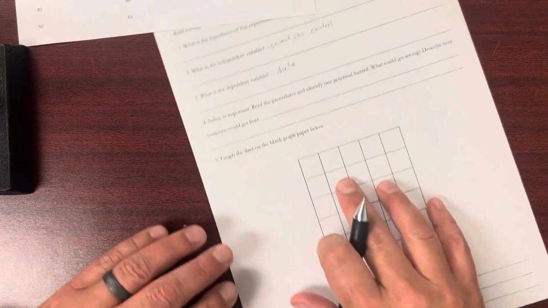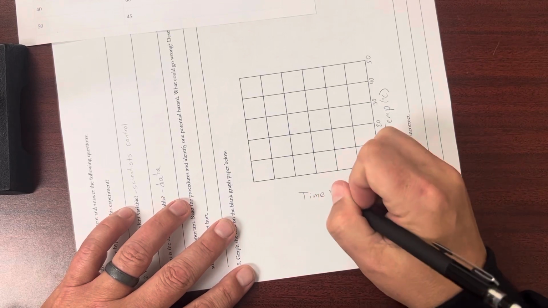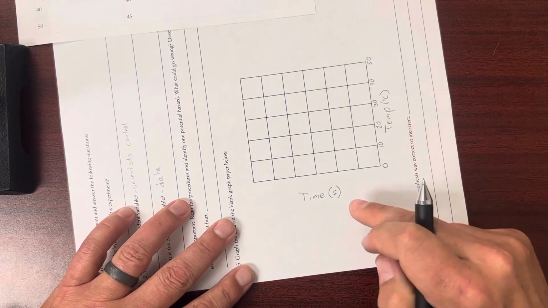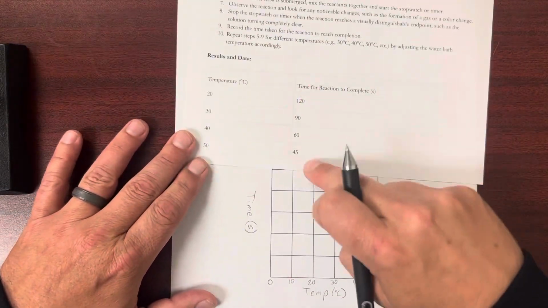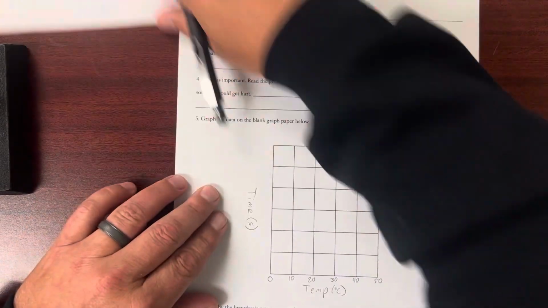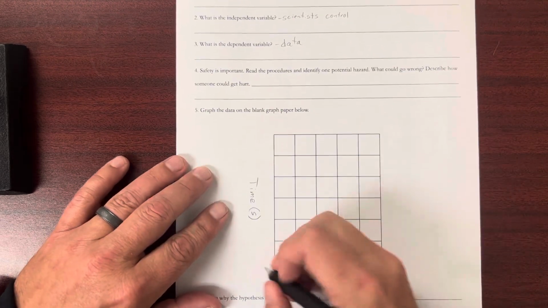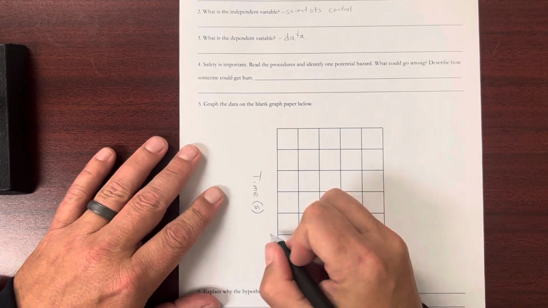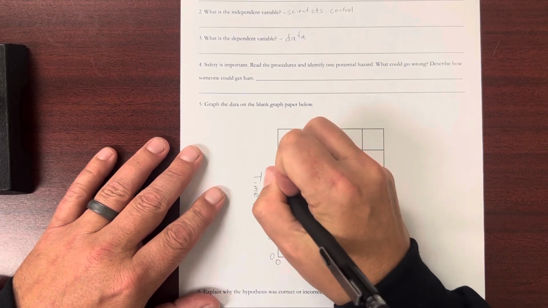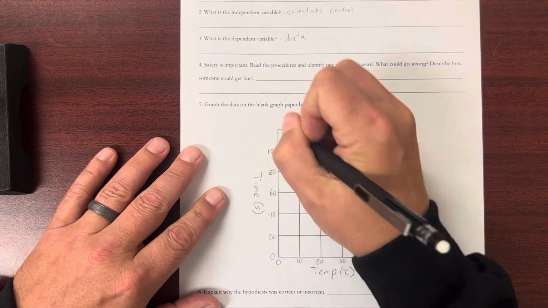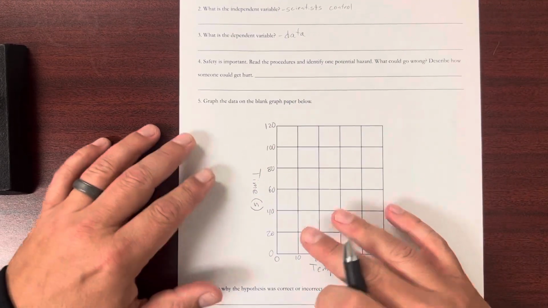For the y-axis, that is going to be my time, and I have to put units in seconds. Now, the highest number I have there is 120, so I just have to have 120 on here. And I already know that if I start at 0 and go by 20s, I will reach 120 at the top. So that's perfect. I'm going to use most of this graph.